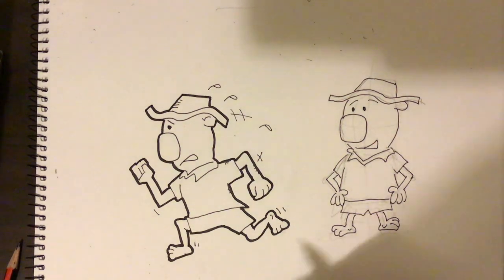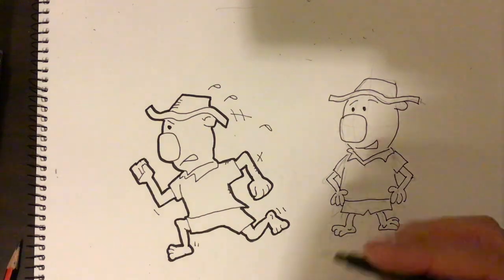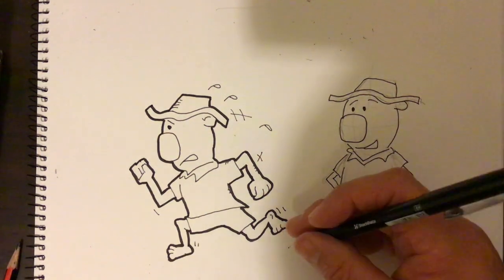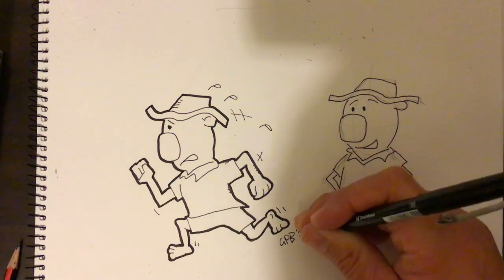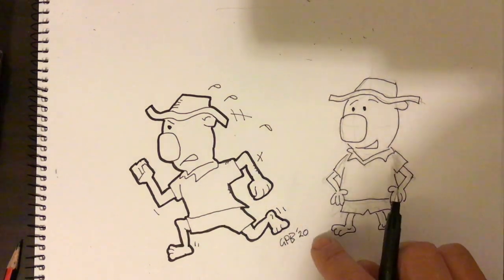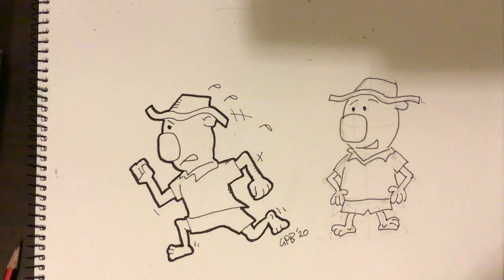Now before I go, I forgot to do the most important thing, which is to sign this. So I'm just going to do that now. So GPB, always sign your drawings. And I often put a little year there too for 2020.